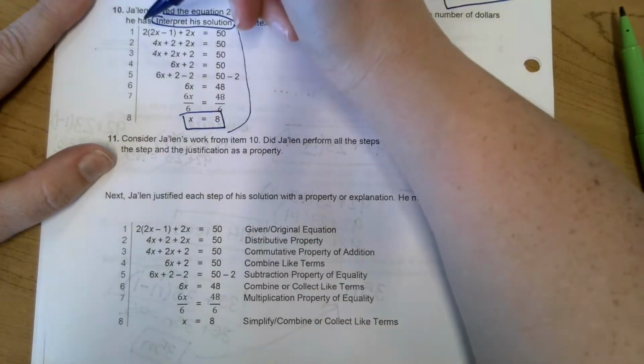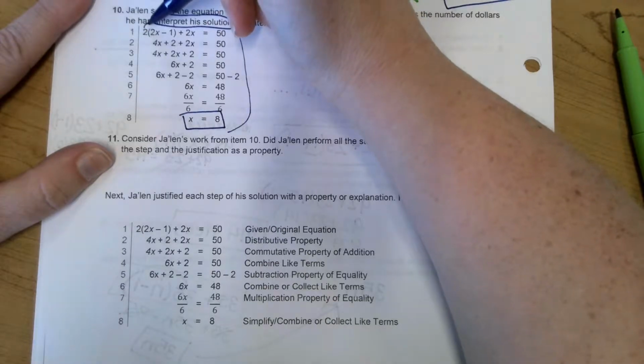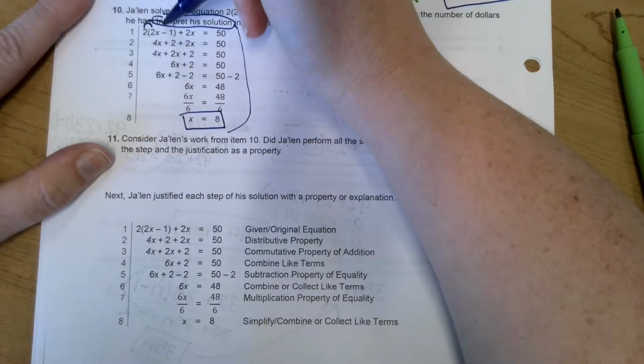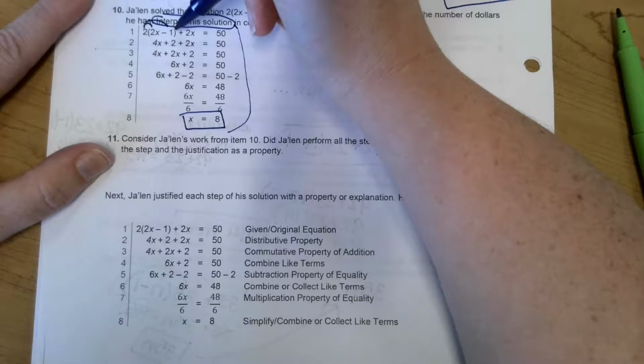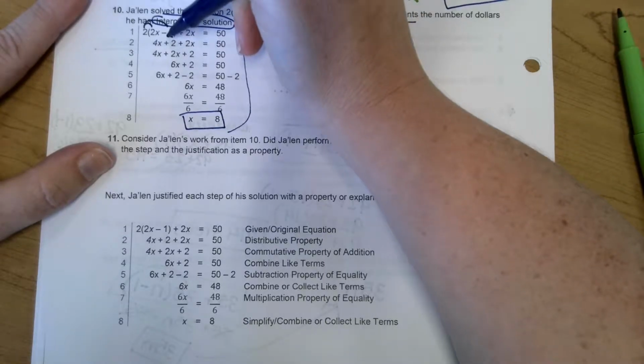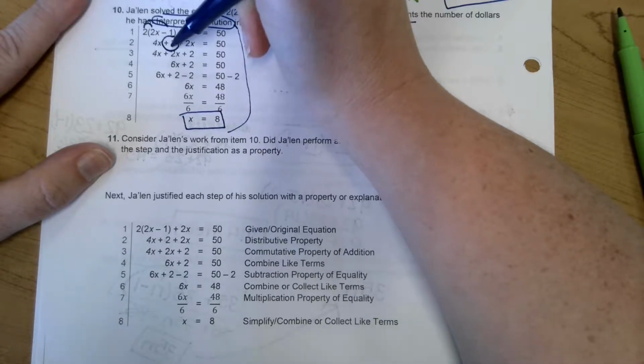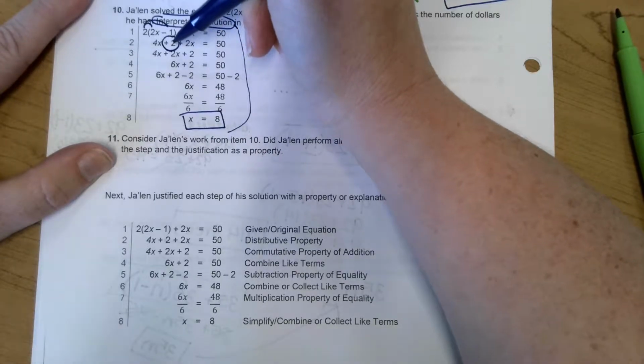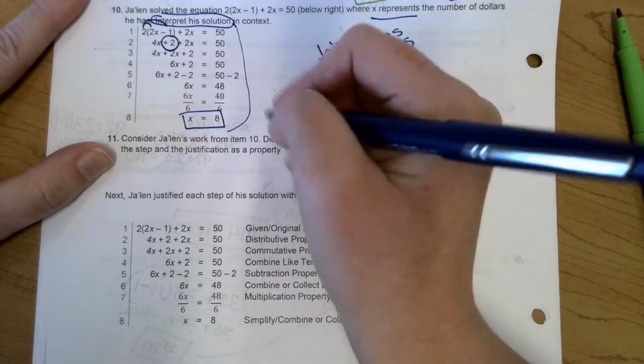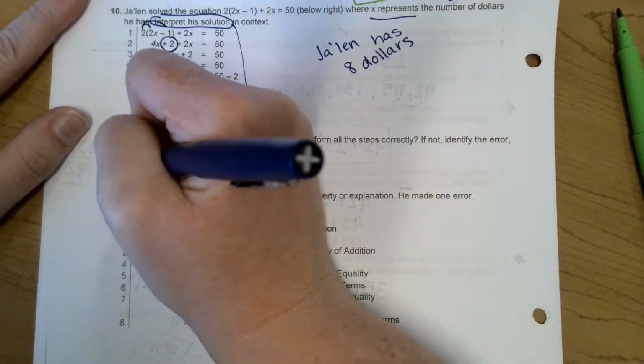So the very first thing Jalen would do is distribute this 2 to 2x and -1. And when he did that, he gets a 4x plus 2. But what you should get is a 4x minus 2, because 2 times -1 is -2, not positive 2. So we're going to write this. We're going to say step 2.